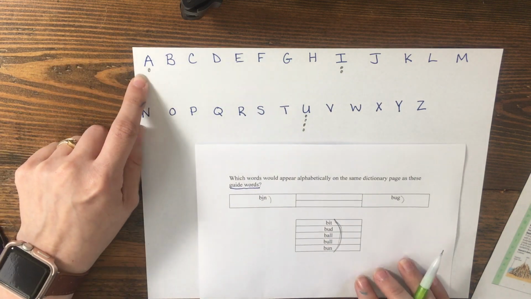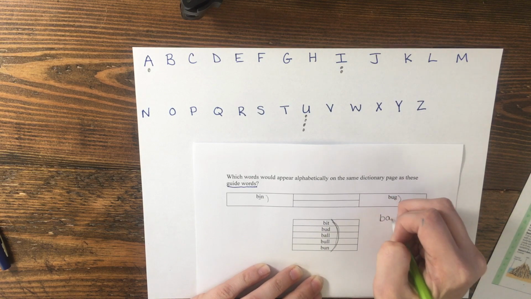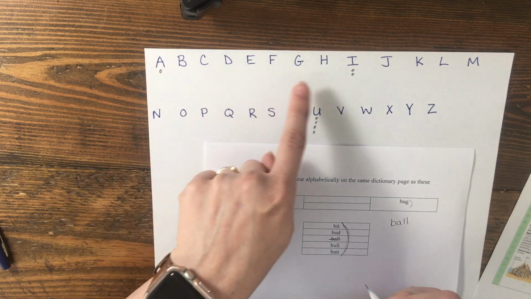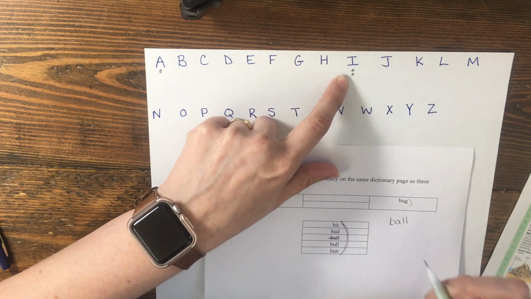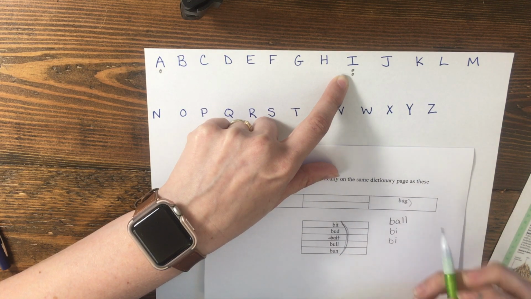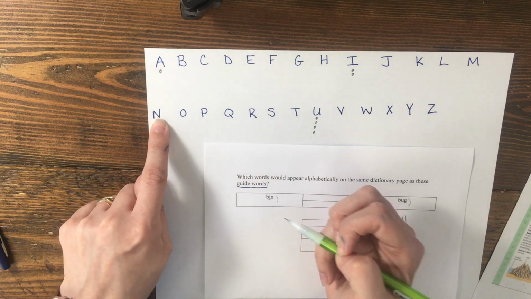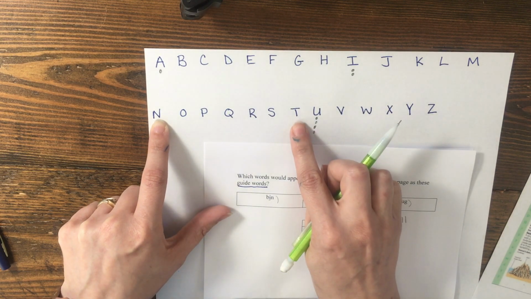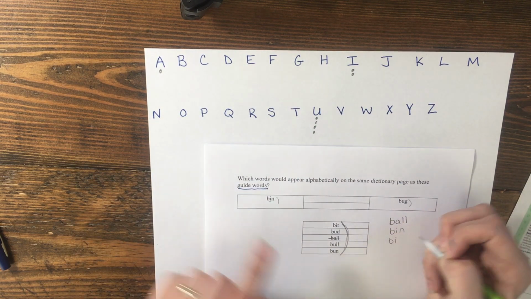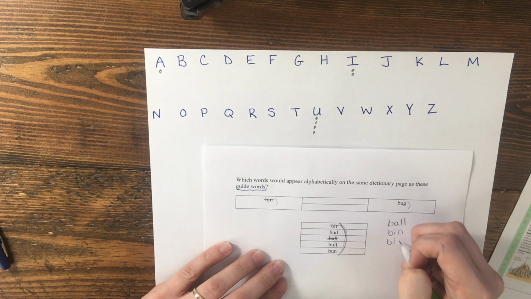So I'm going to go to my first dot, B-A, and I know that word is ball. I'm going to write it here, mark it out. I'm going to go across my alphabet until I get to my next dots. I have two BIs. So if I have two BIs, I need to look at my third letter. I have a BIN and I have a BIT. My N comes first, so I'm going to put bin there. And then I'm going to put bit.